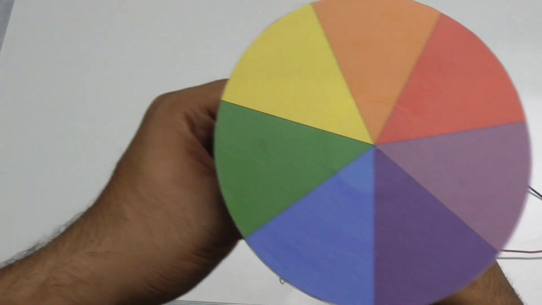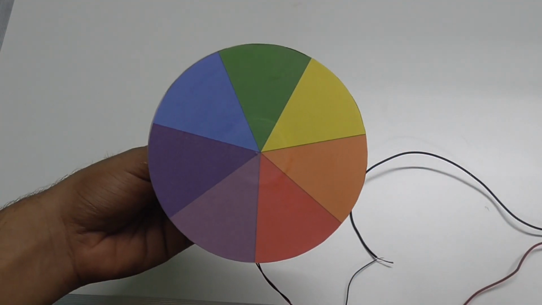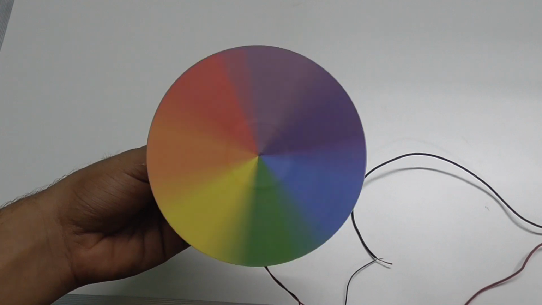When the disk is stopped, you can see all the colors on the disk. But when I turn on the motor, let's see what happens.